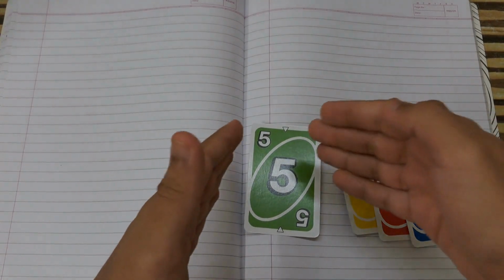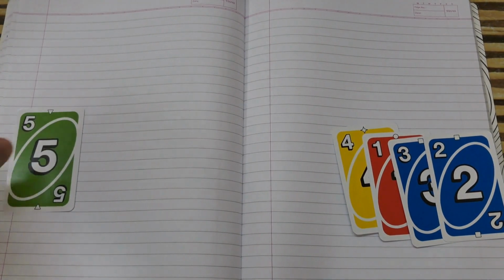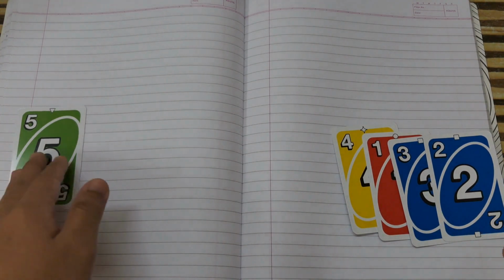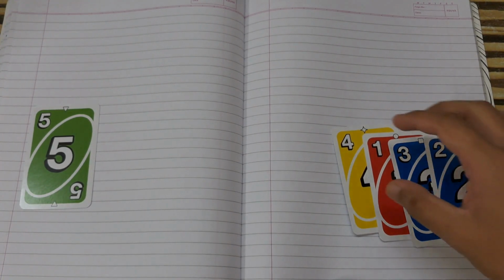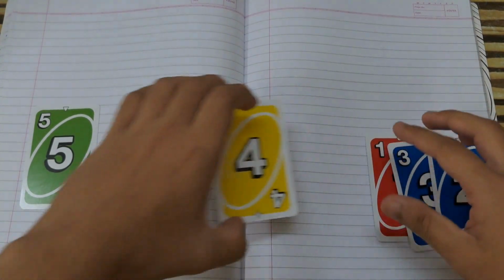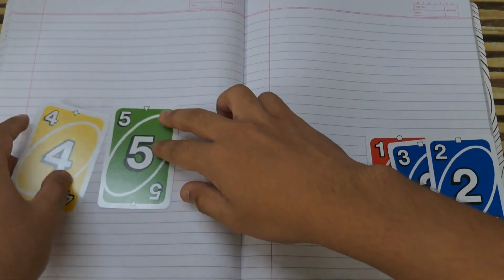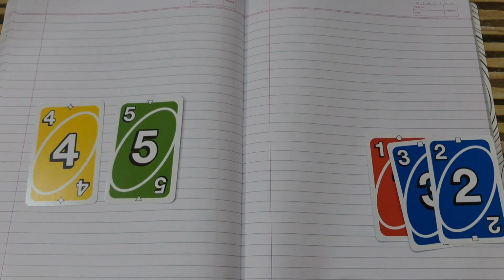So first, we take the first element and place it in the sorted part. So now 5 alone is sorted and this is the unsorted part. An element that is alone is considered sorted. So 5 is sorted right now. Now we take the next element, that is 4, and check with 5. Is 4 less than 5? Then place it in its correct position. So now 4 comes to the left side of 5.